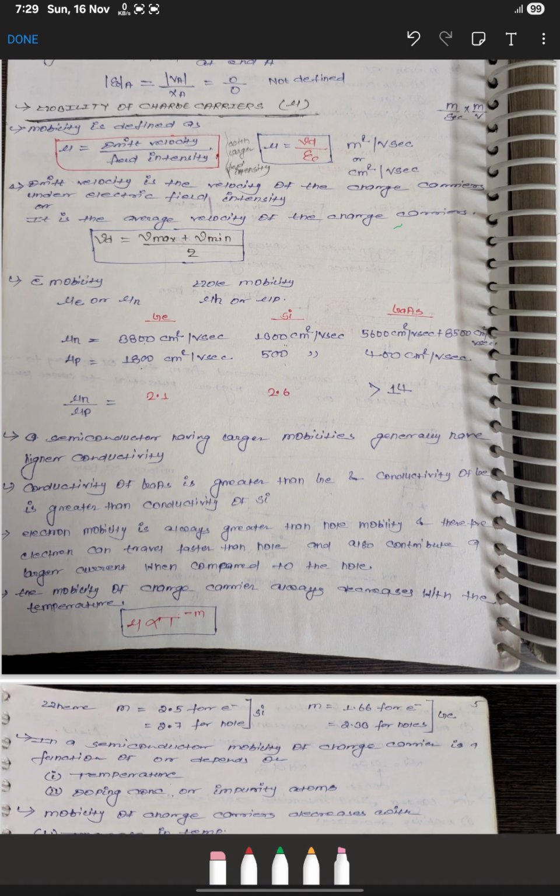Now we see the electron mobility, that is mobility of electron, will be denoted as mu e or mu n, and hole mobility will be denoted by mu h or mu p. So we will see for germanium, silicon and gallium arsenide. Electron mobility is 3800 centimeter square per volt second for germanium, and mu p will be 1800 centimeter square per volt second.